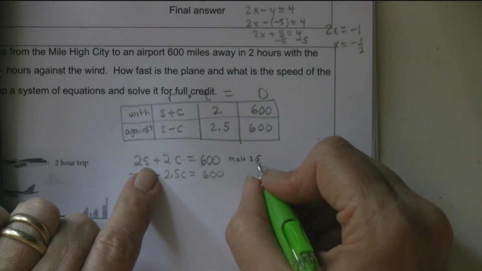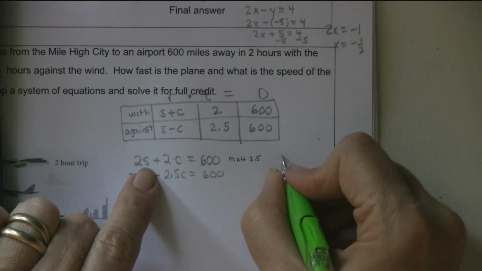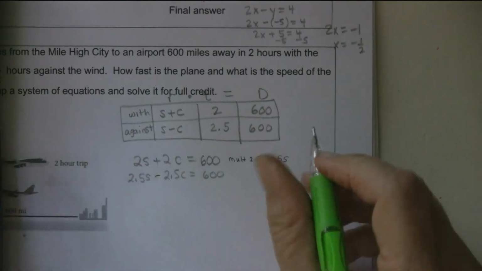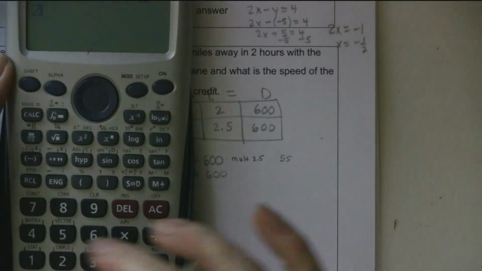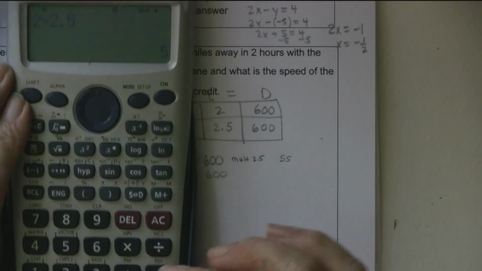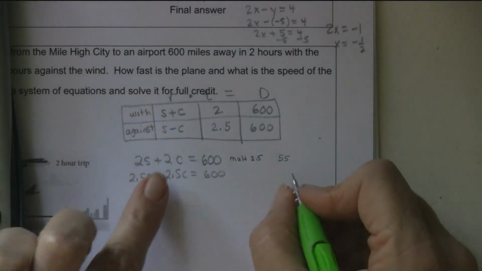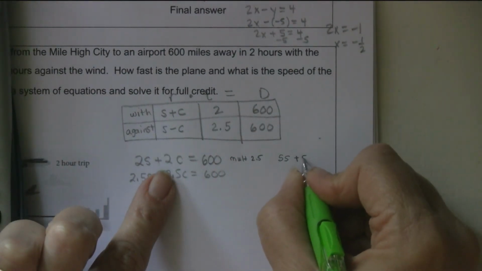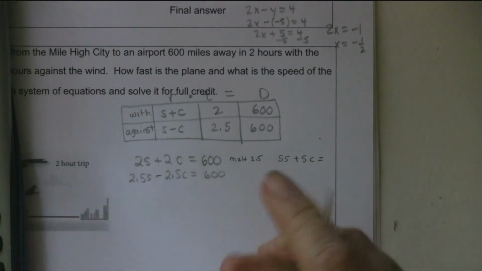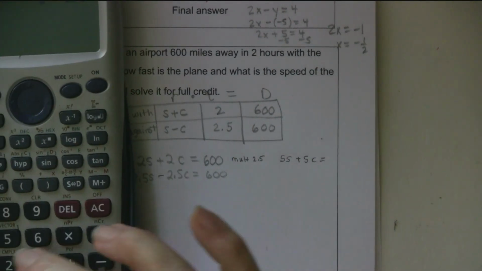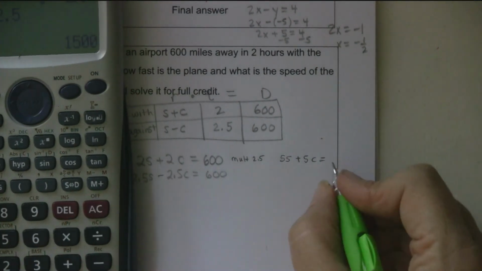So when I multiply by 2.5, I'm going to get 5S, and you can use your calculator. 2 times 2.5 is 5, and I'm going to get 5C. And then 600 times 2.5 is 1,500.